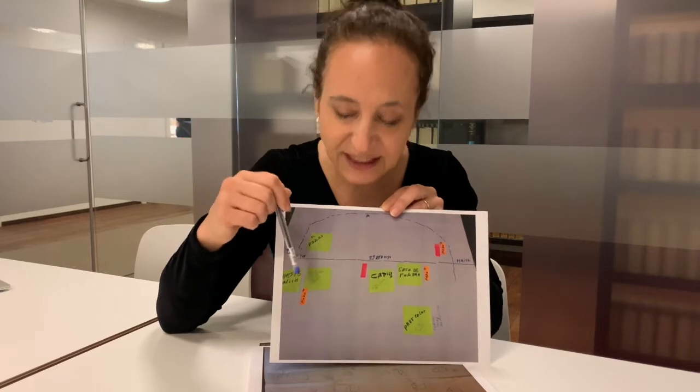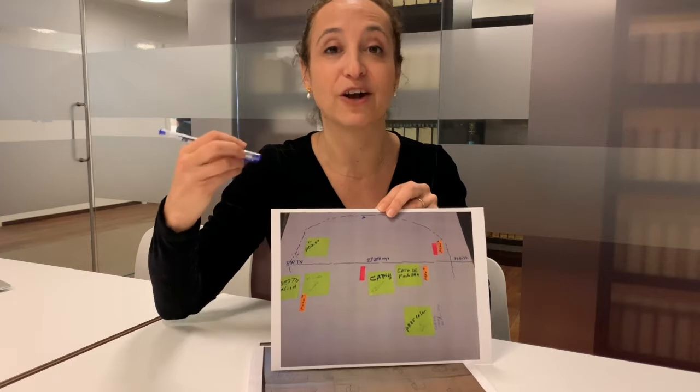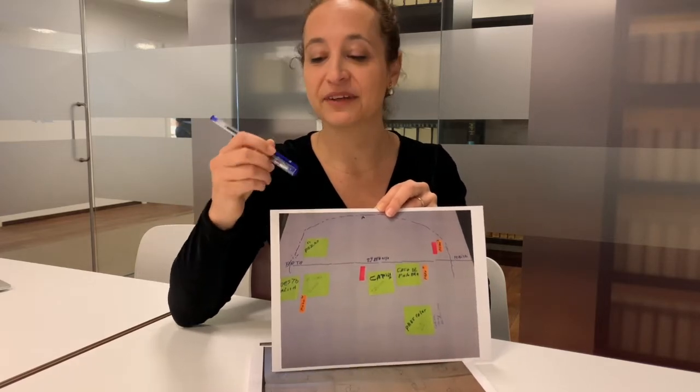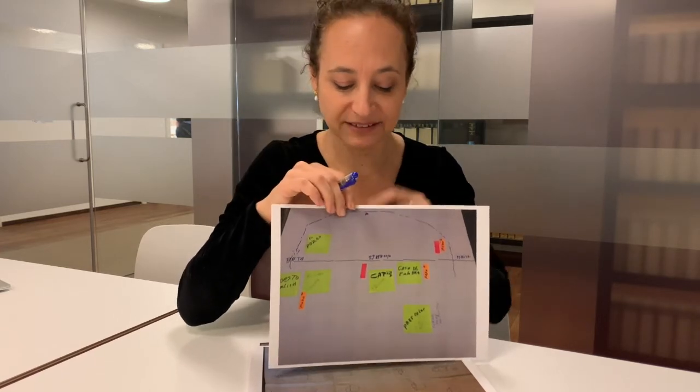And you can see that here we had to use stickers because most of the women could not read and write and were very uncomfortable even drawing, because they didn't have that much practice in holding the pens.